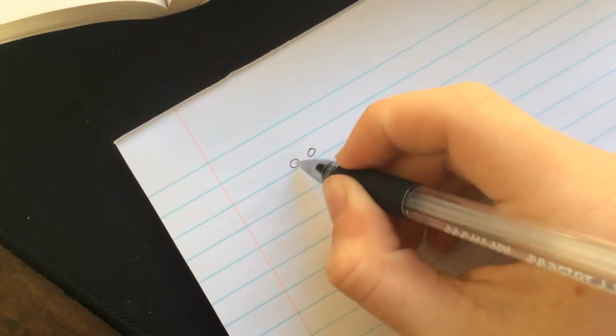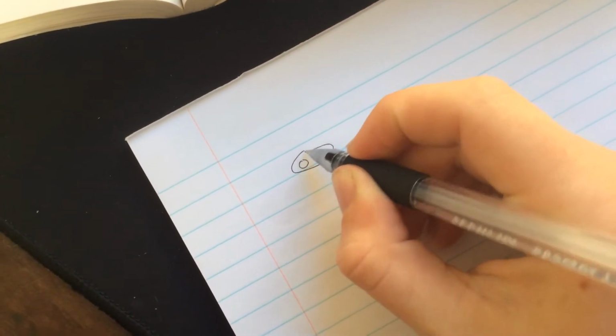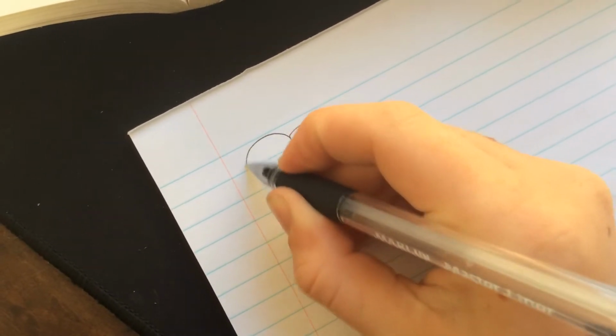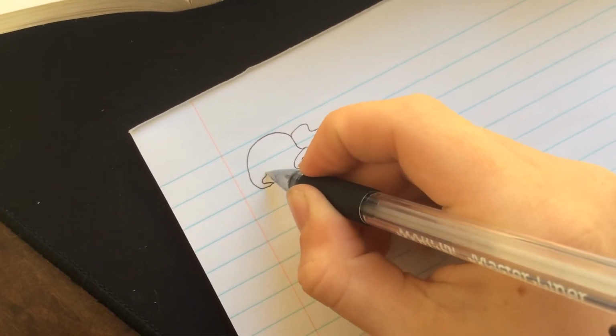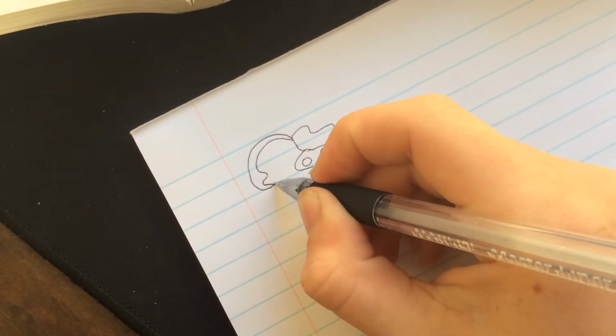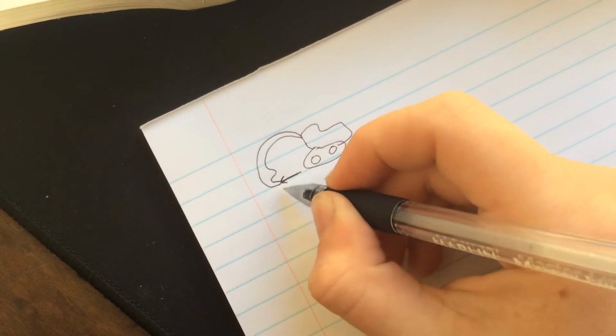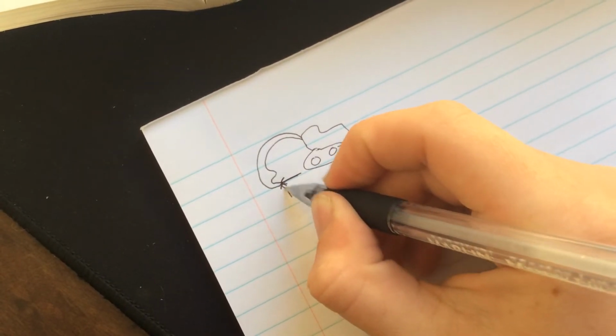Okay, so what I like to do is draw a rough sketch of this machine. It's going to look really bad. Okay, so at this tip there are two forces.